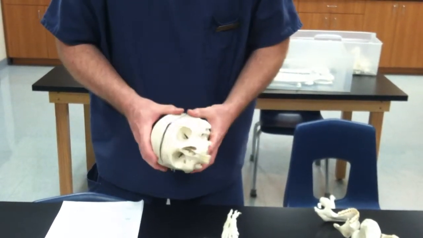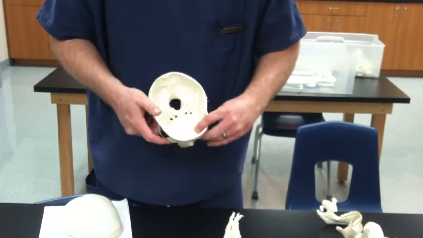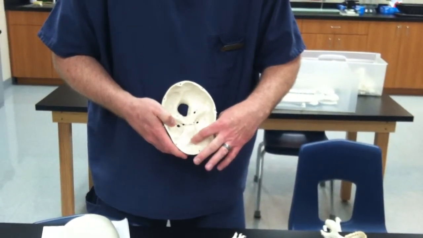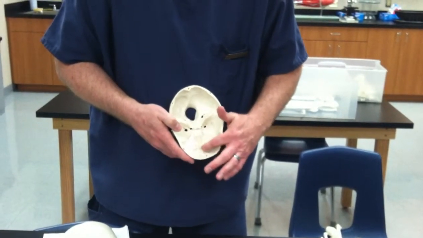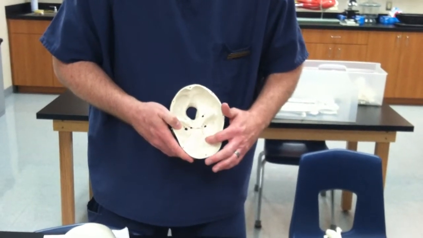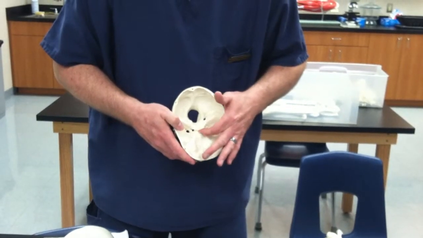What else do we have on this? We'll open this up. Frontal bone right here. And then we have this process sticking up right here. This is part of the ethmoid bone. And the nub that sticks up right there is called the sella turcica. I'm sorry, the sella turcica is right back here. We'll come back to that.